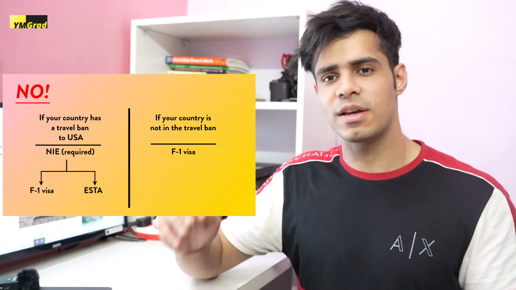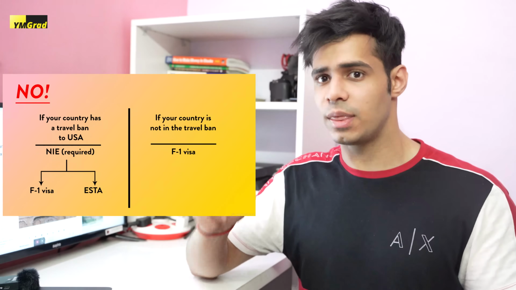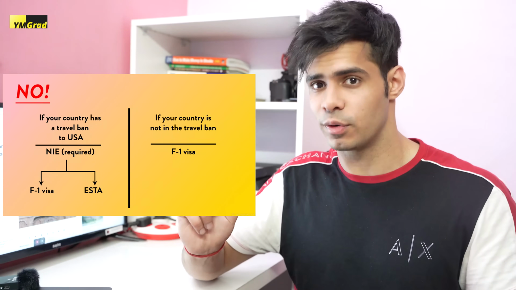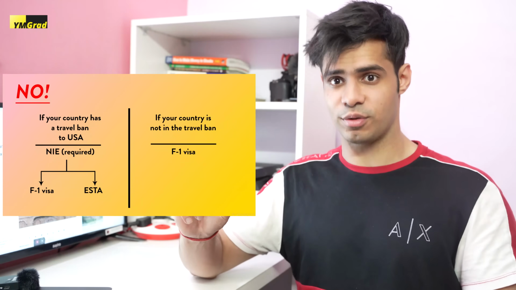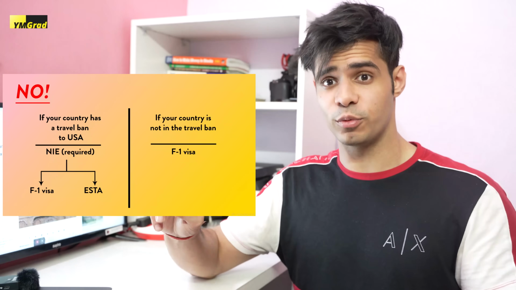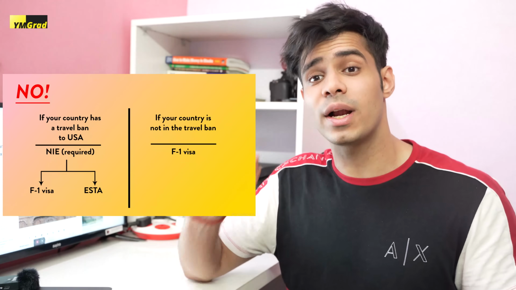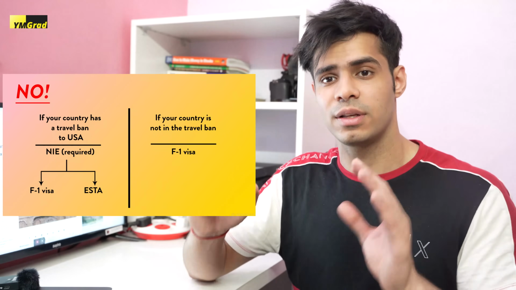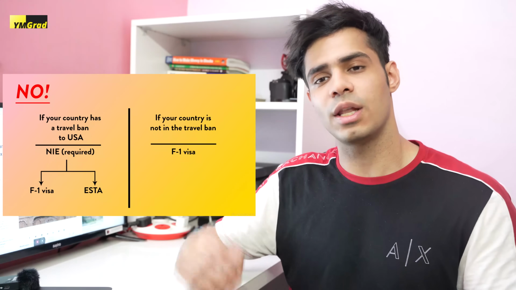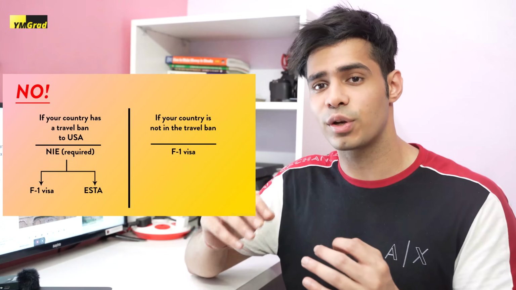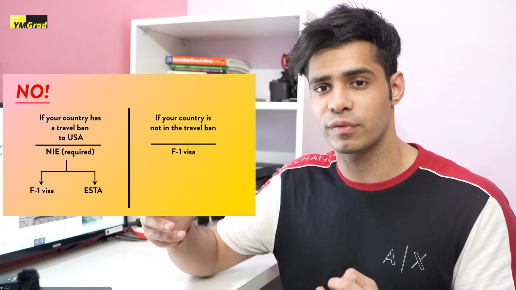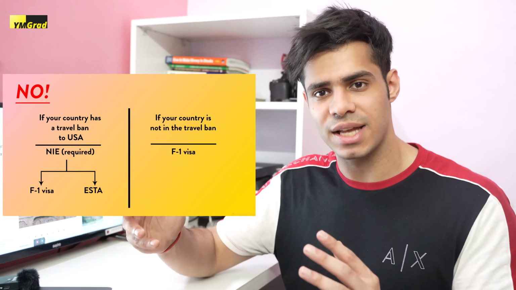So if in your country travel has been banned to the US, number one thing you need is an NIE. That's required because you need to be an exception to travel at this point. Number 2, with an NIE, you will still need either an F1 visa or an ESTA. Either an F1 visa or an ESTA. Now, an ESTA is basically electronic system for travel authorization. It is given out to countries with the visa waiver program as of now, and India is not yet a part of that. You need to understand that.